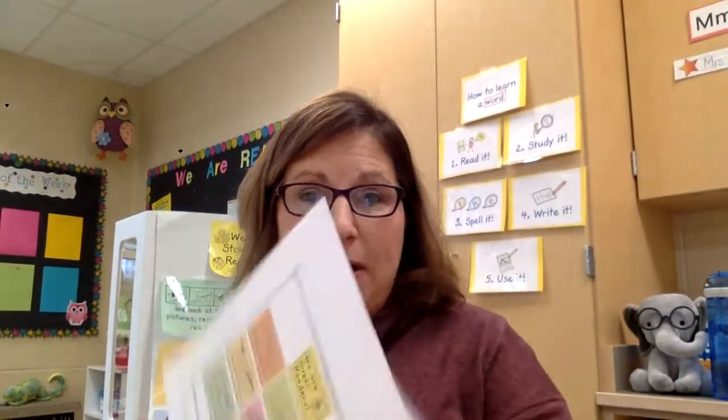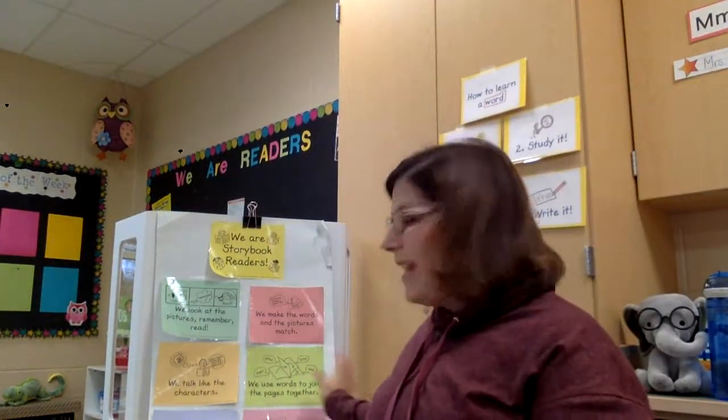Hey, kindergarten. For our new unit in reading, we're going to look closely at some of the familiar books that we have read and those books that we've come to love. In your packet you got last week, you got a special chart that says, We are storybook readers. It looks like this. This is my big one, though, to show you guys.